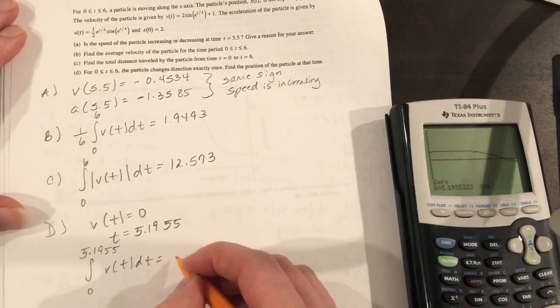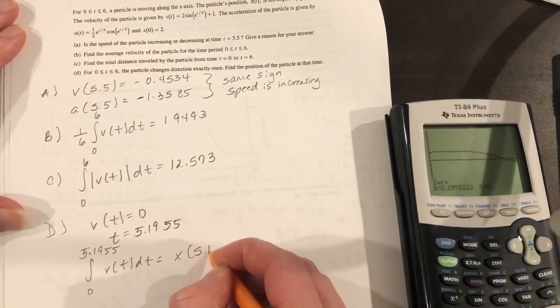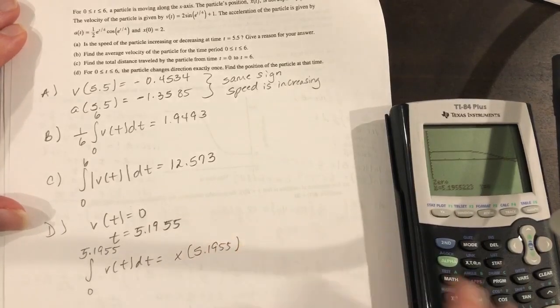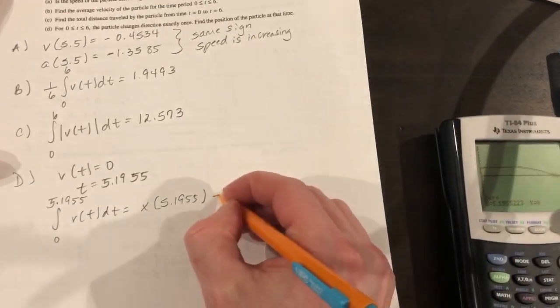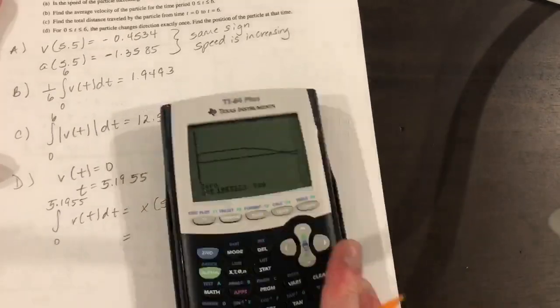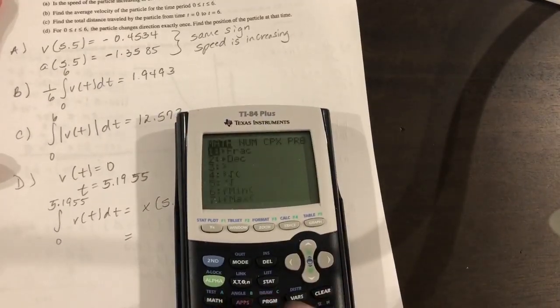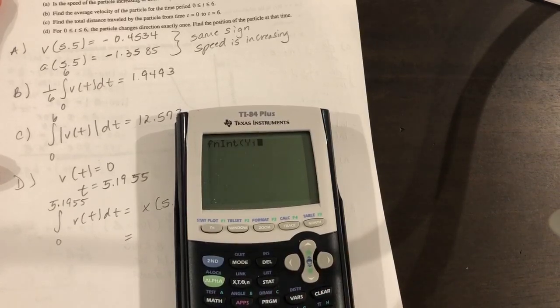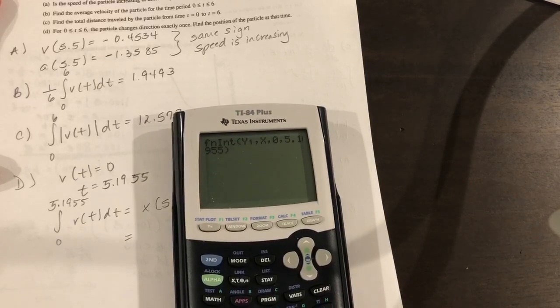Okay, so it's super important that you write your integral setups, just like I'm doing. We've done enough of these. We should be getting the hang of this by now. Okay, so we integrate in our calculator. So we're going to do math 9 vars y1 comma x comma 0 comma 5.1955.